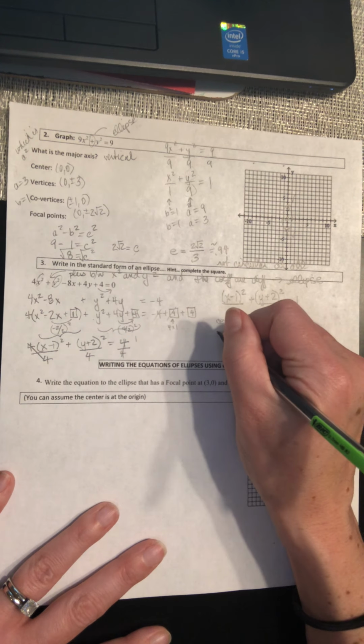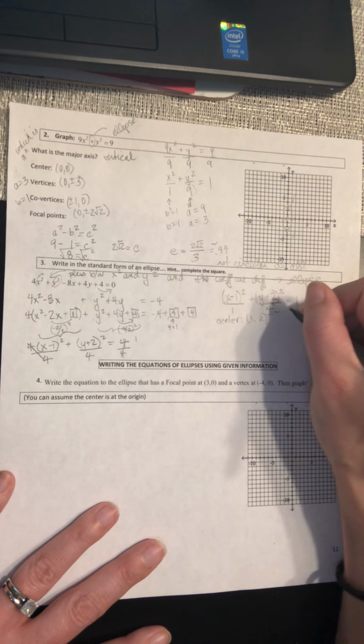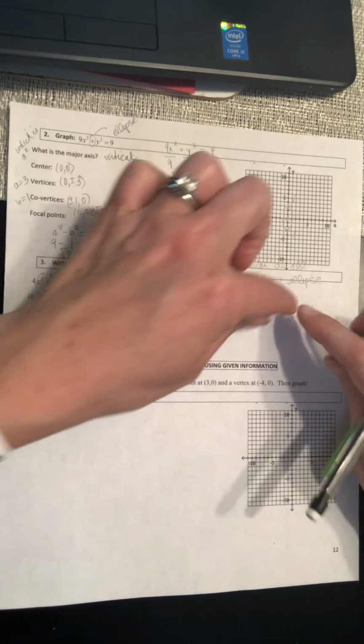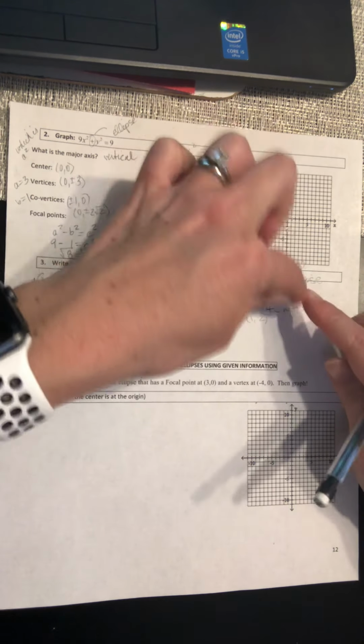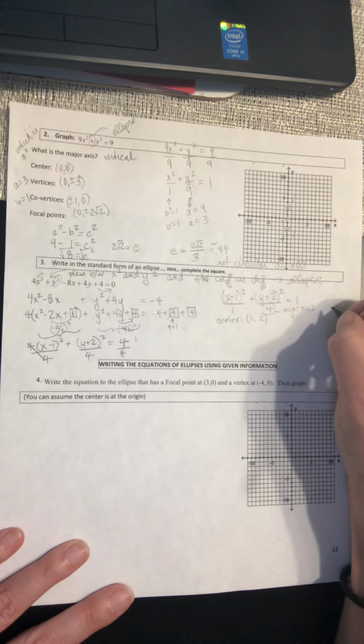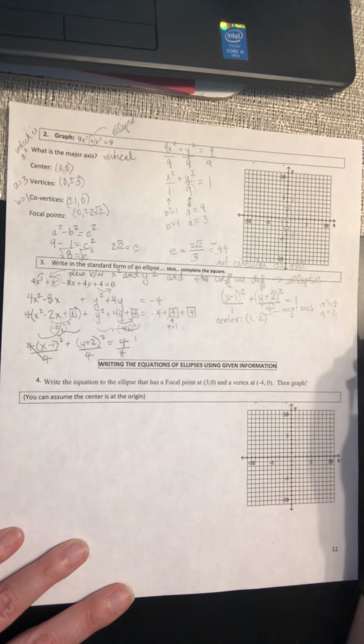Then, which one's my A? Well, this is bigger, so that's my major axis. That's underneath my y squared, so I'm going to be stretching that vertically, okay? Therefore A squared equals 4, so A is 2.